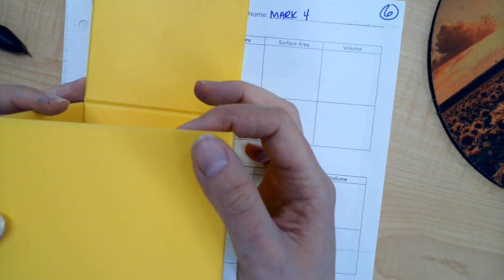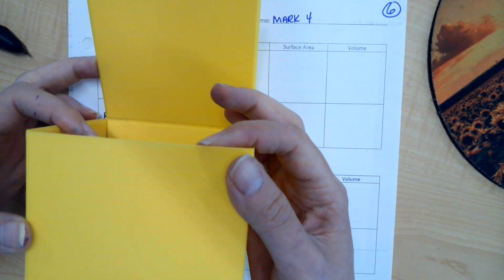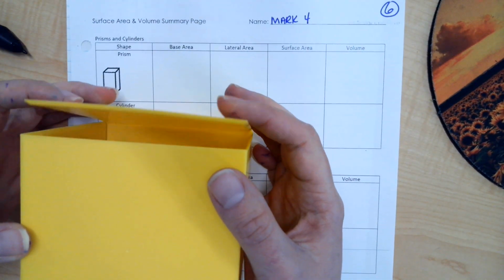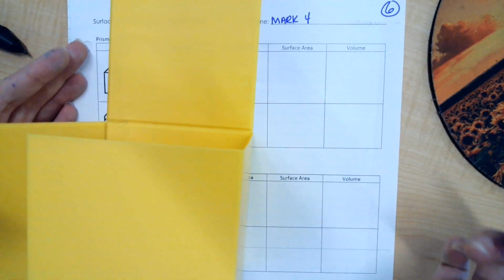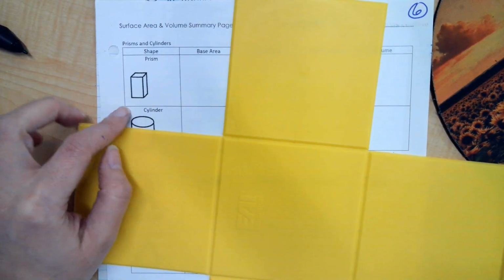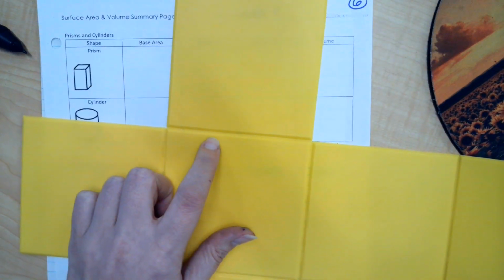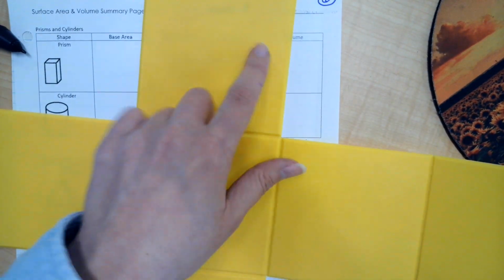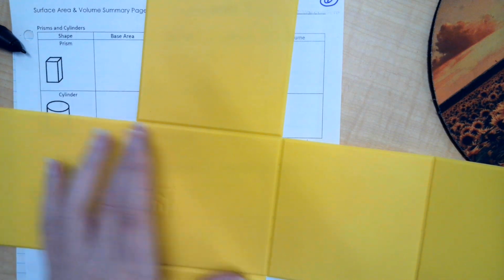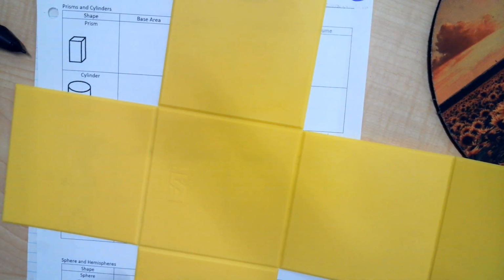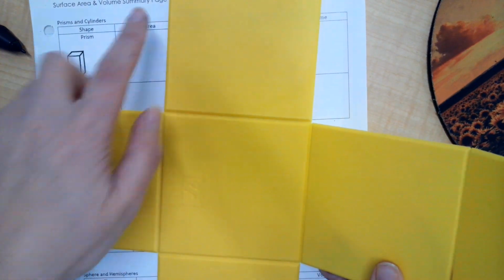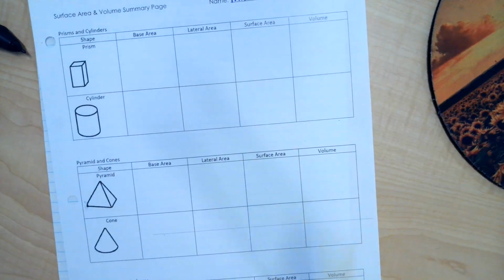It would be the perimeter of the base. Do you see it? This is one side of the base, another side of the base. There's four sides. This would be the perimeter of the base. Does that make sense? Okay, so keep that in mind because we're going to use that information for filling out these.